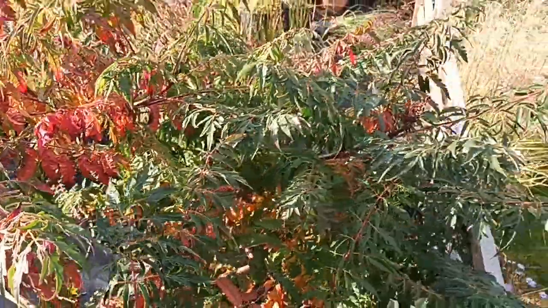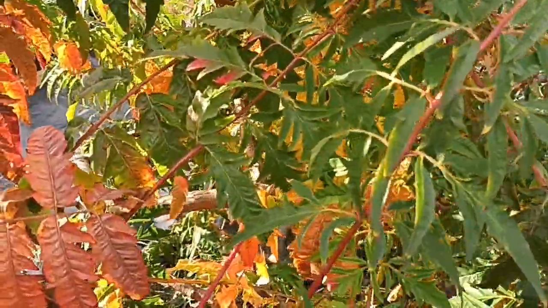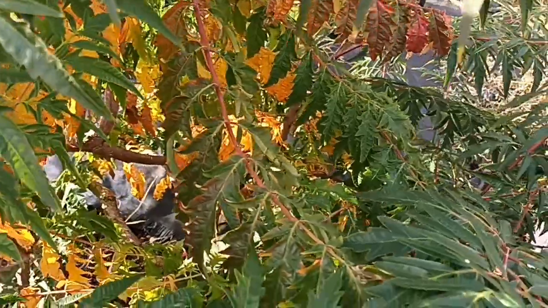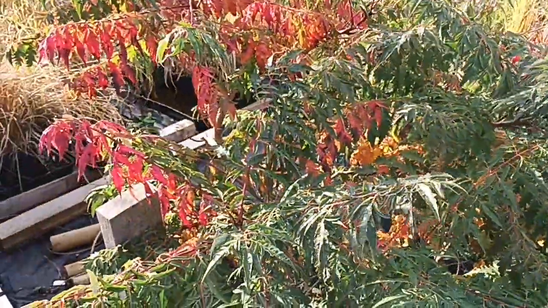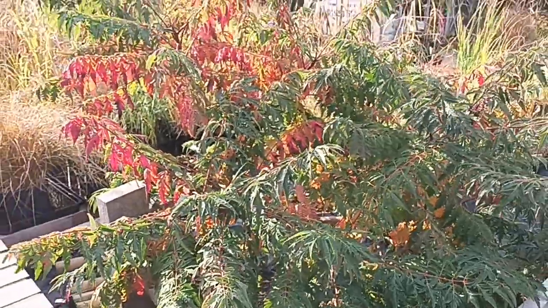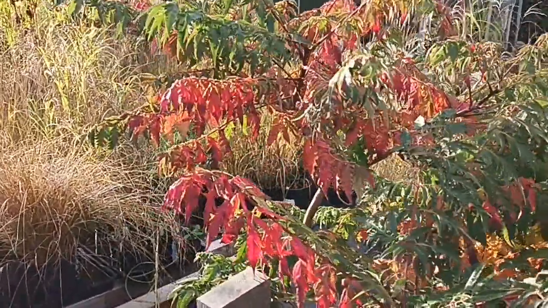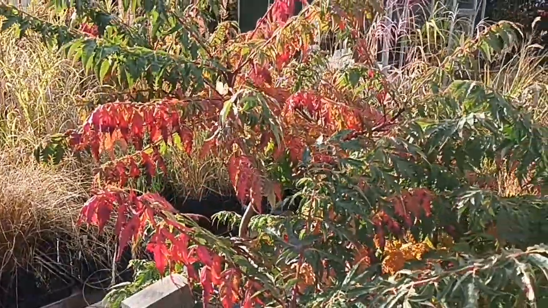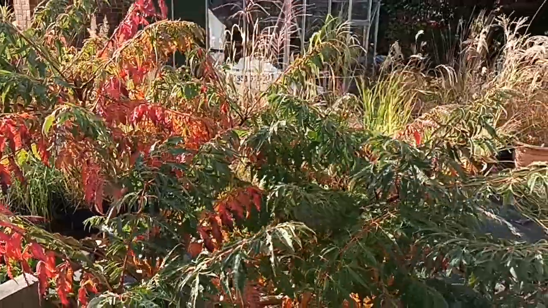I can see there's some shades already. There's some nice ones inside there, some lovely tones of yellow that you can see in the background there. And this one is absolutely stunning, and most Rhus will give you this lovely show in autumn, and it's fantastic. It's not there yet.